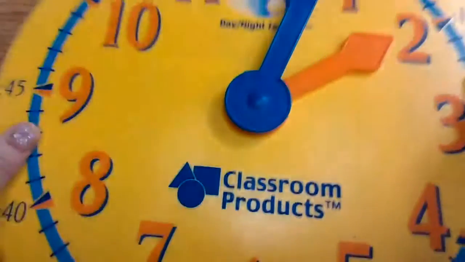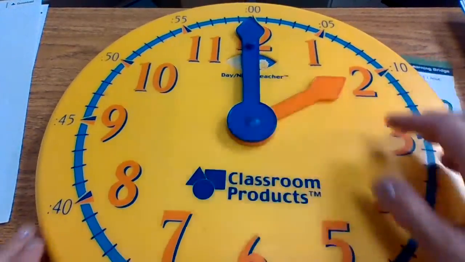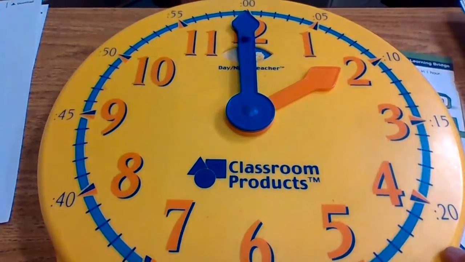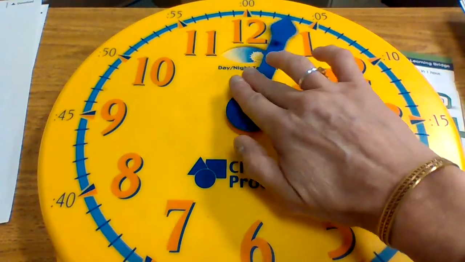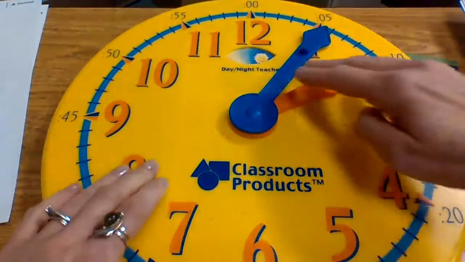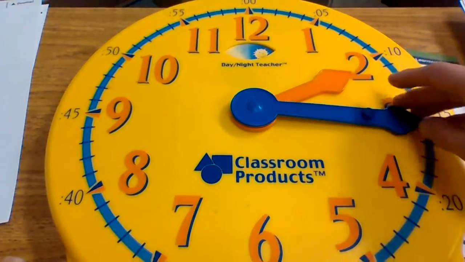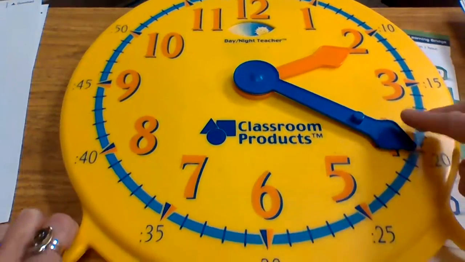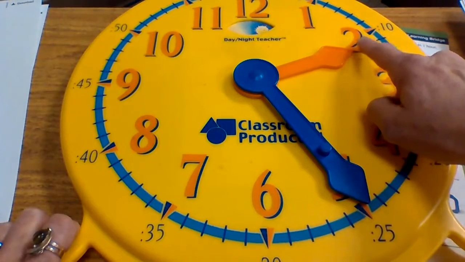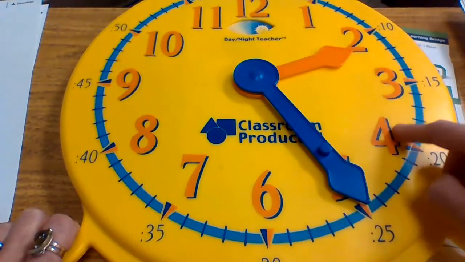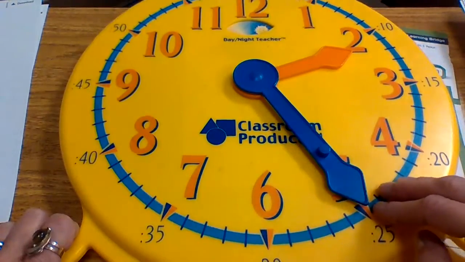All right, so we have 2 o'clock, okay? So now watch as it moves so you can see how the hour hand is going to move with it. So we've got 5, 10, 15, 20, 25. Notice how that hour hand started at the 2. Now it's starting to move to the next hour. So let's just see what happens. This is the time we have on our problem, 2:25.